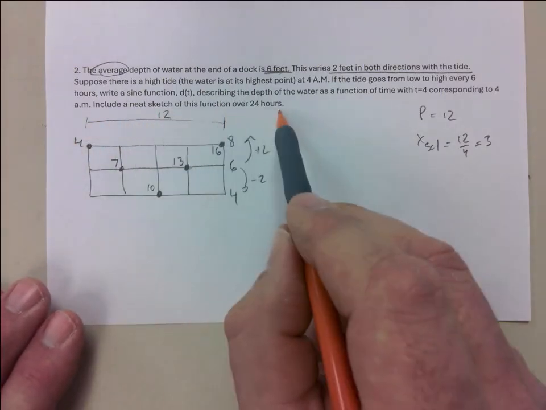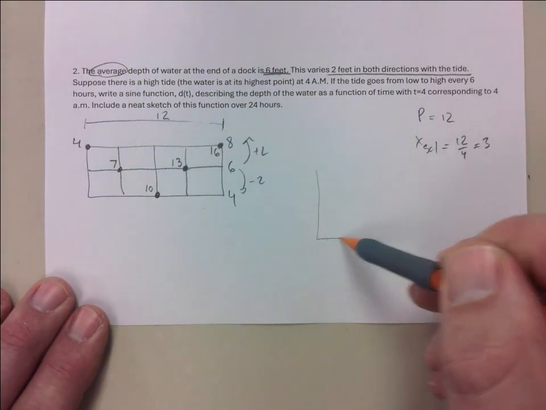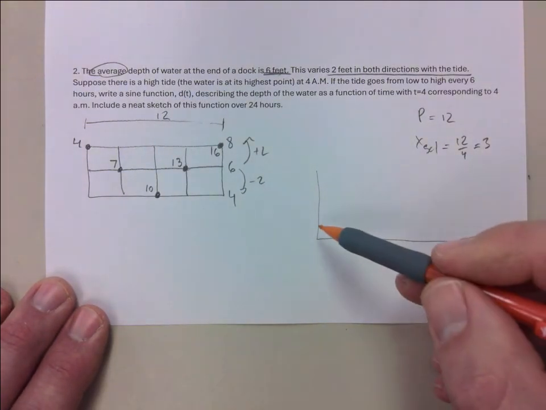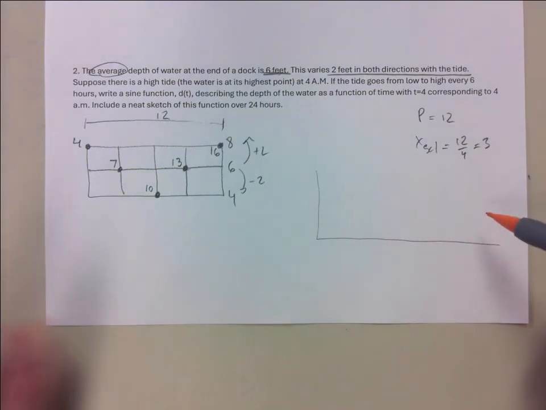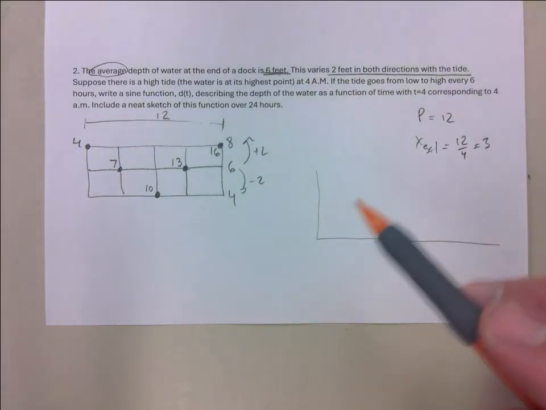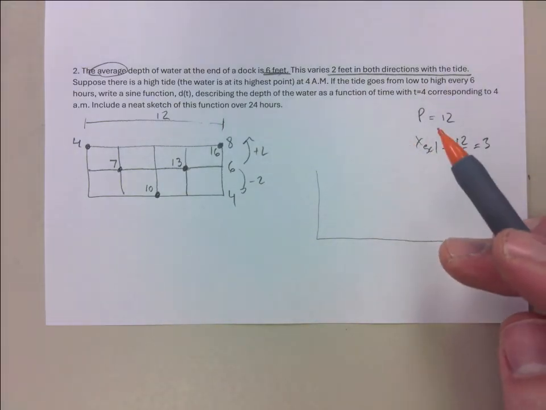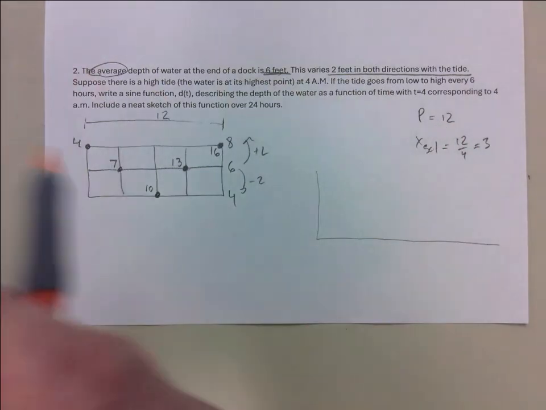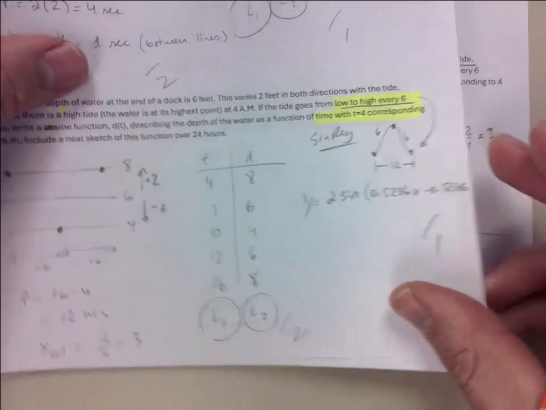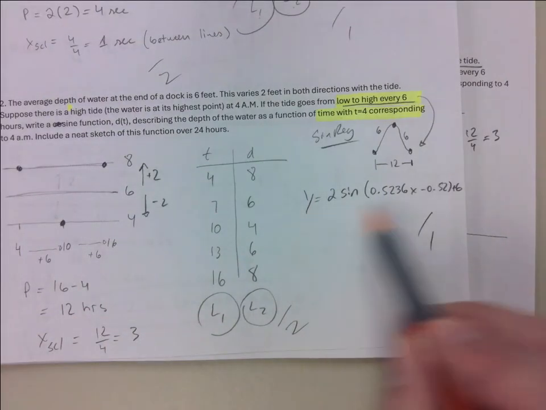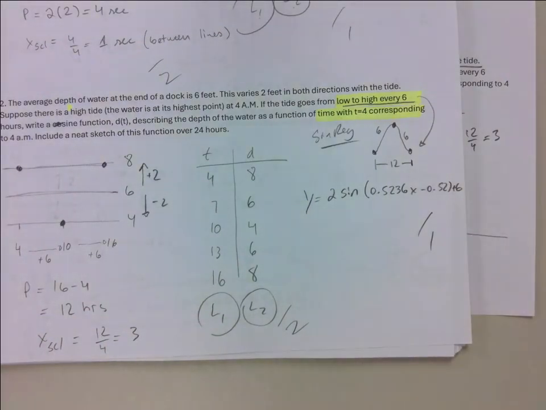Include a neat sketch over 24 hours. Sure, you could have had a 24-hour line, and that just means you're going two cycles, right? That's basically what it's saying. I didn't want you to go there today, but this is the equation. If you want to write it down, make sure you write this down and try it if you need more practice. We're talking about practice.